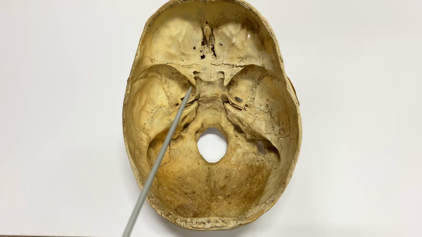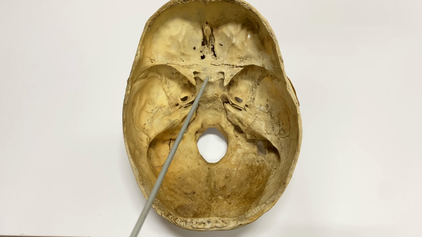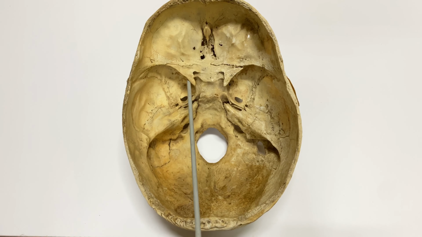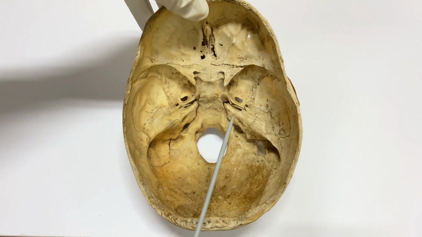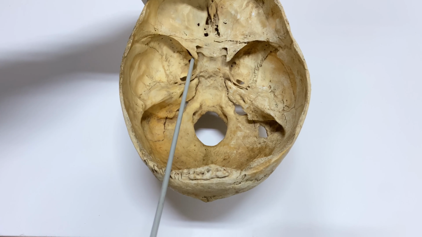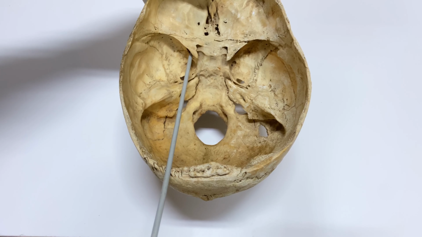To quickly summarize, this is the sulcus chiasmaticus, tuberculum sellae, hypophyseal fossa, dorsum sellae, optic canal. Then we have the superior orbital fissure.